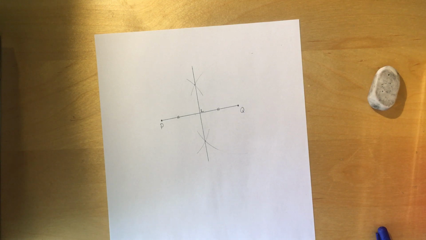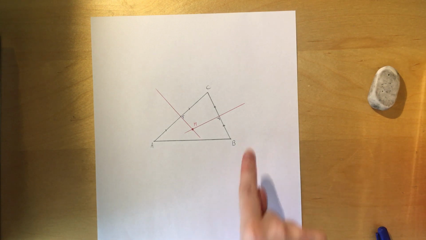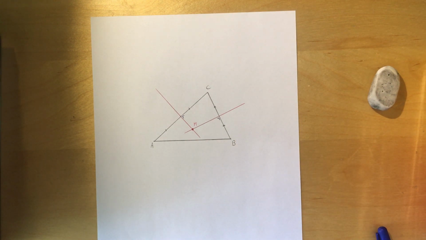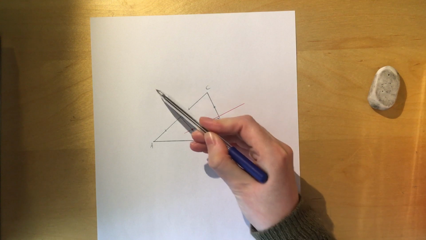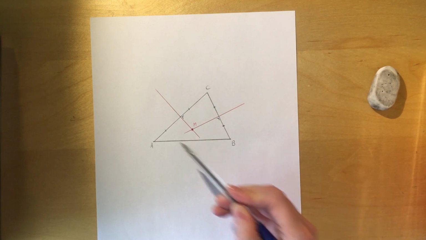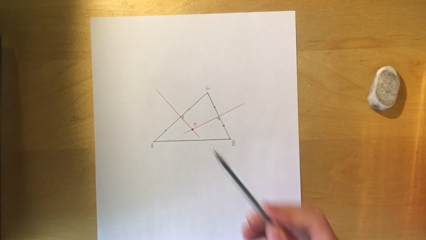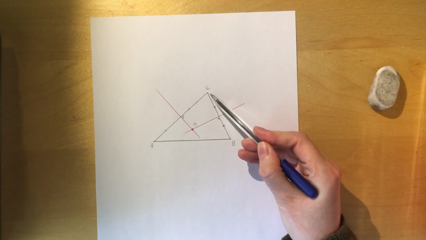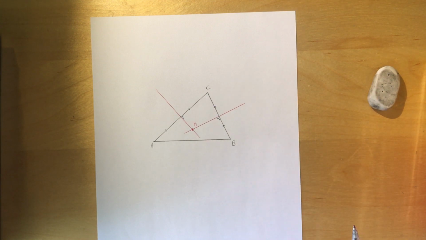One more thing then. Here we see a triangle ABC, of which 2 of the 3 perpendicular bisectors have been drawn. This line is the perpendicular bisector of side BC, and this line is the perpendicular bisector of side AC. Please note that I use different symbols to indicate equal length because this is not necessarily the same length as this, so you have to use different symbols.